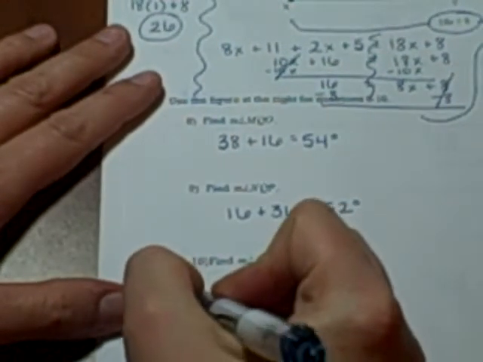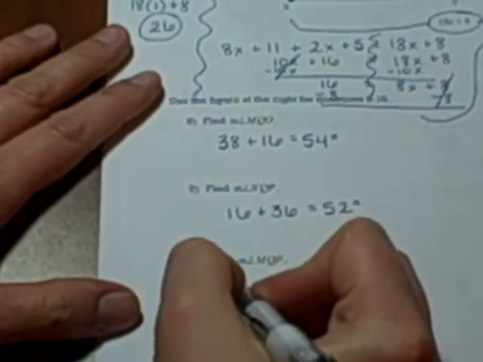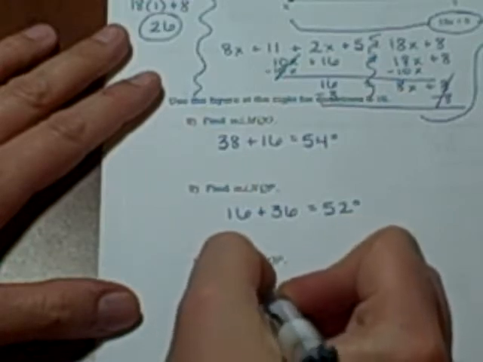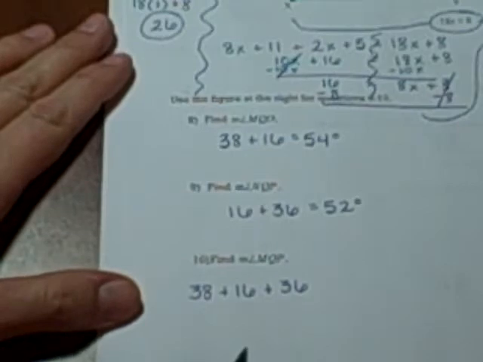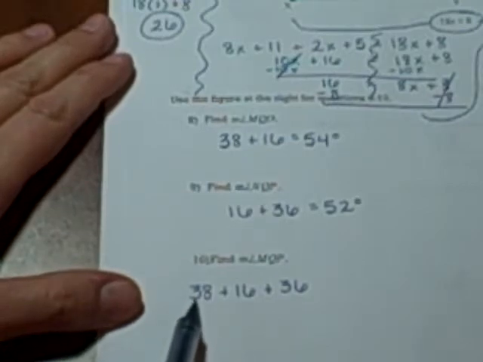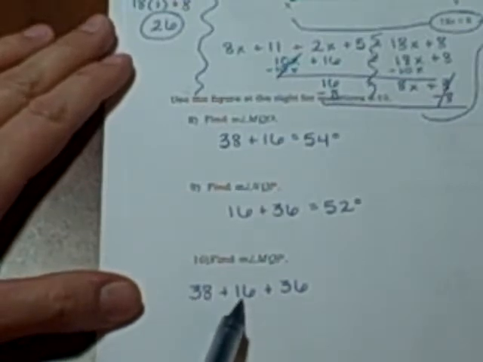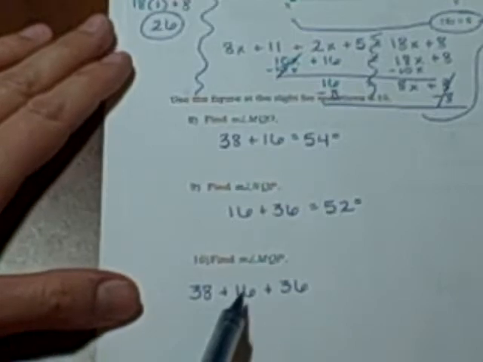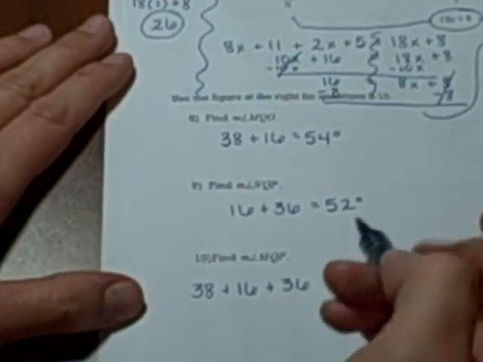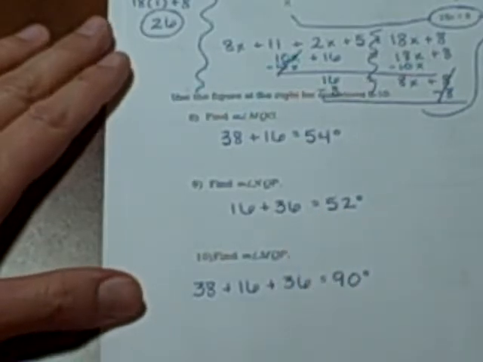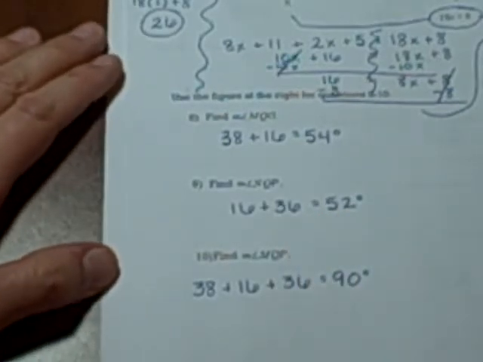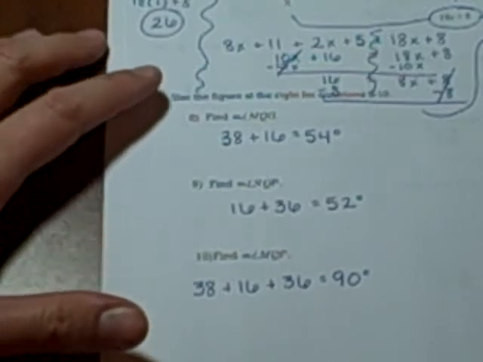I have a 38 plus a 16 plus a 36. Okay, let's see. 38 plus 16, we already said was 54. And then when I add 36, that should give me 90 degrees exactly. So I just determined that that's actually a right angle there.